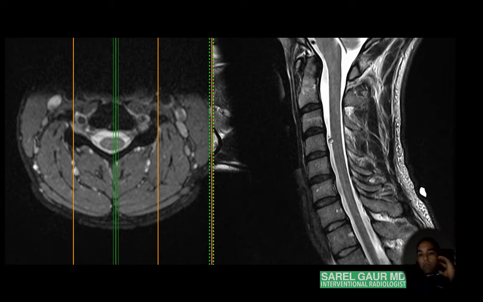And so, kind of, column and cord, moving from the alignment, looking at the vertebral body signal, looking at the disc signal. You can sort of now move, I think, into the cord.